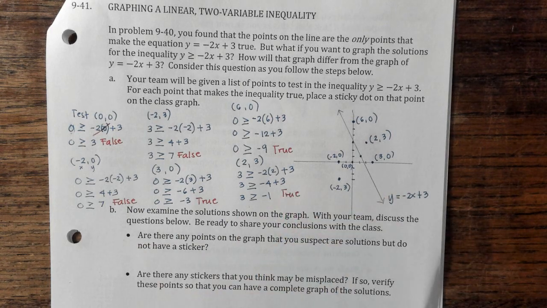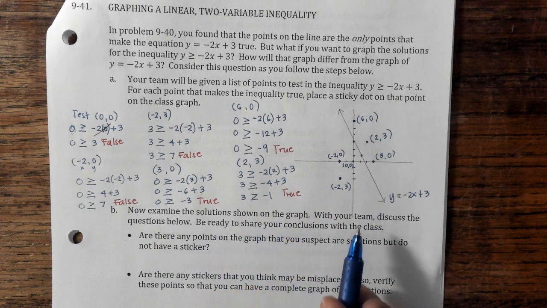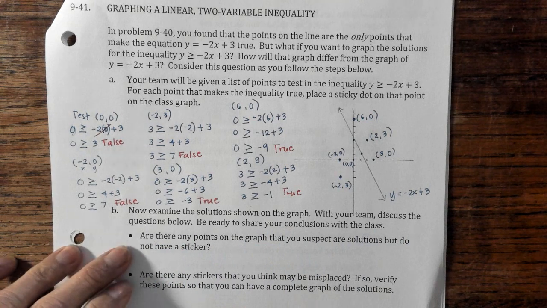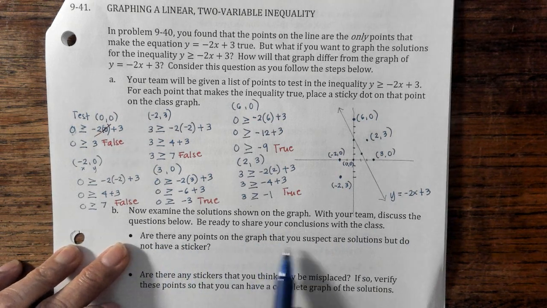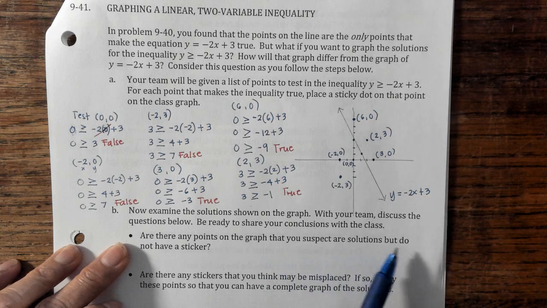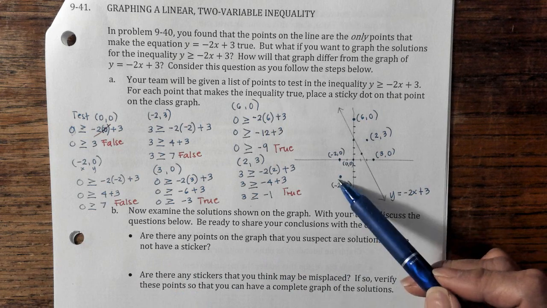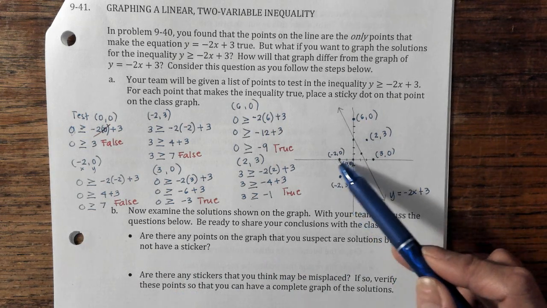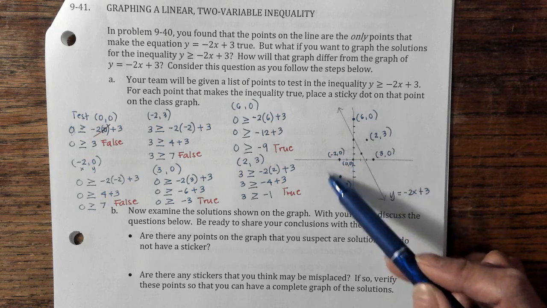Okay. Now, examine the solutions shown on the graph with your team. Discuss the questions below. For the first question, are there any points on the graph that you suspect are solutions but do not have a sticker? Okay, let's have these points. The ones here are not a solution.